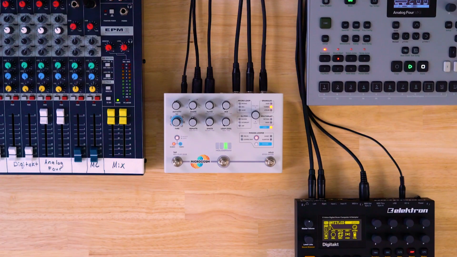with Hologram Electronics, and today I'm going to be going over how to use Microcosm as an effects send with a mixer. So most basic mixers come with at least one aux send, and essentially what that is for each channel strip that you have the ability to send a copy of that signal to what's called the aux send, and from there you would run that to a delay unit, a reverb unit, whatever you want.